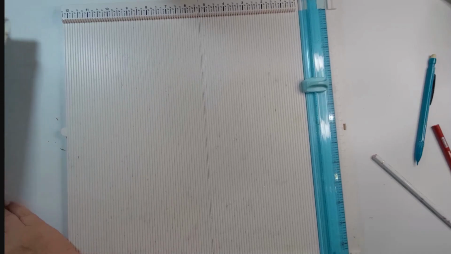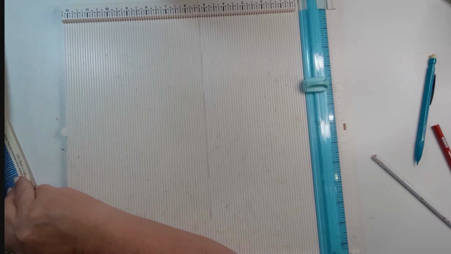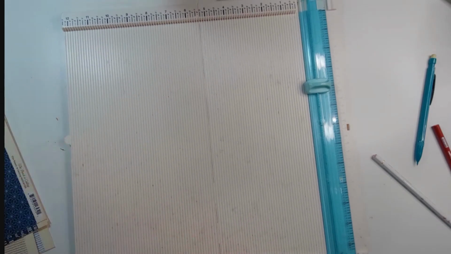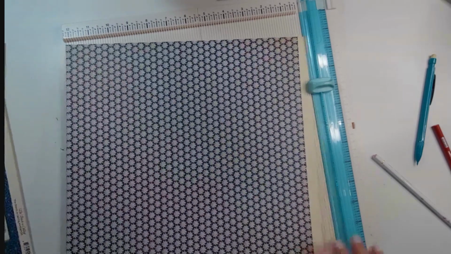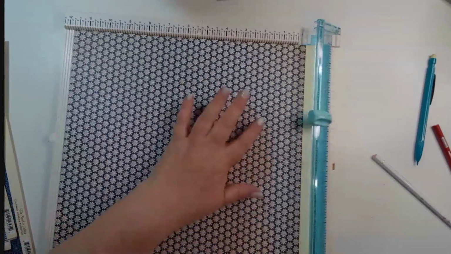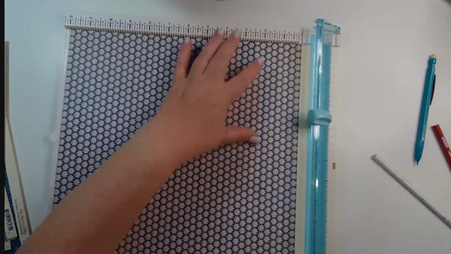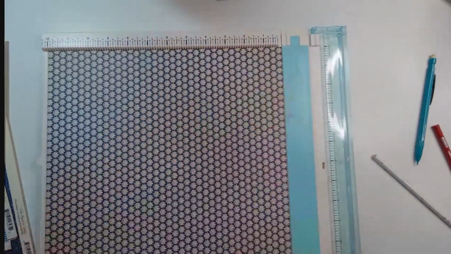Page 5. Looking for something interesting. How about this? This is interesting. Okay.